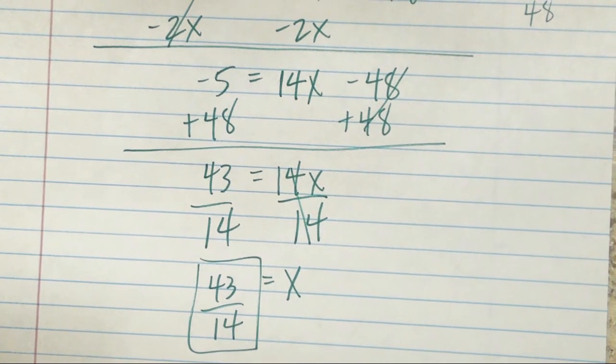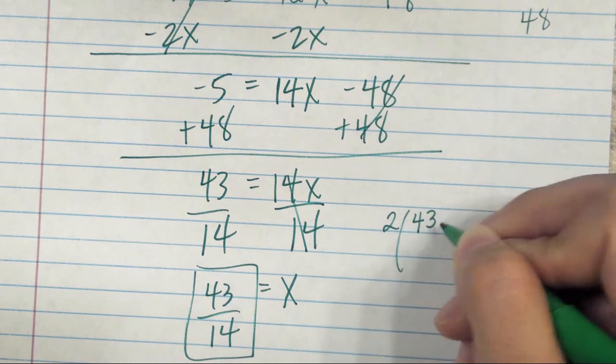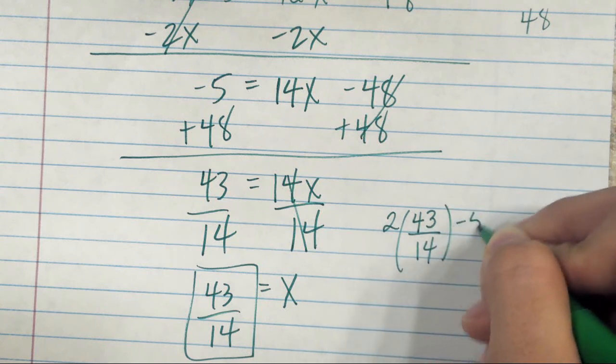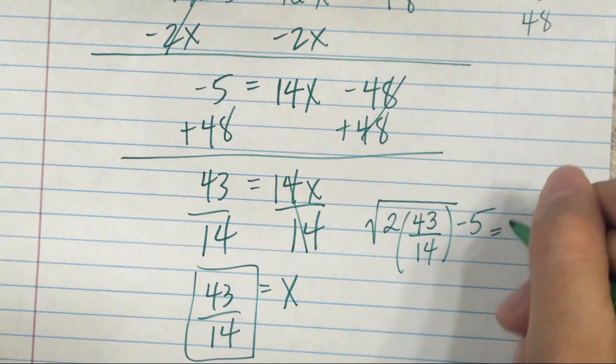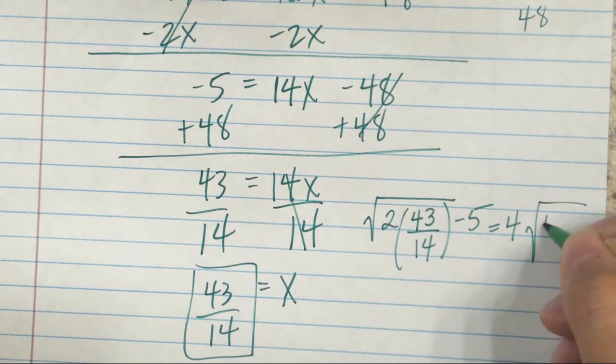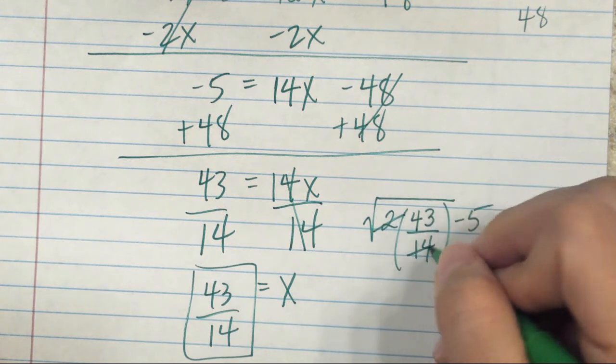Now I can go back and check, right? So 2 times 43 over 14 minus 5 equals 4 times 43 over 14 minus 3. Let's see, 2 goes into 14 7 times.